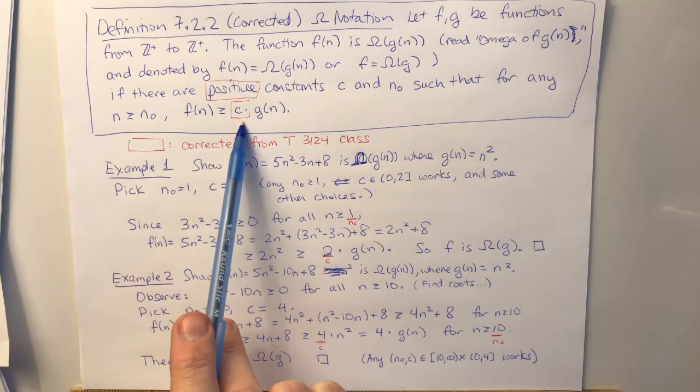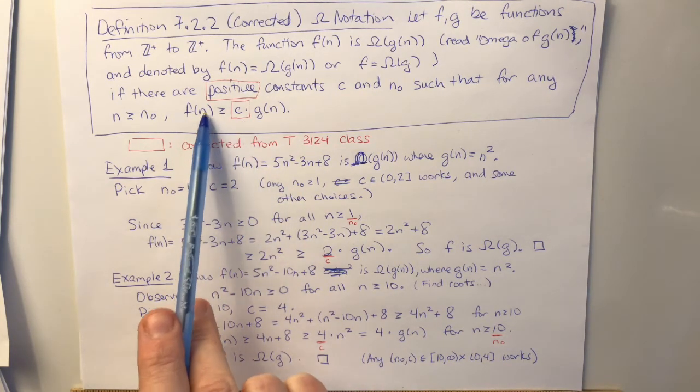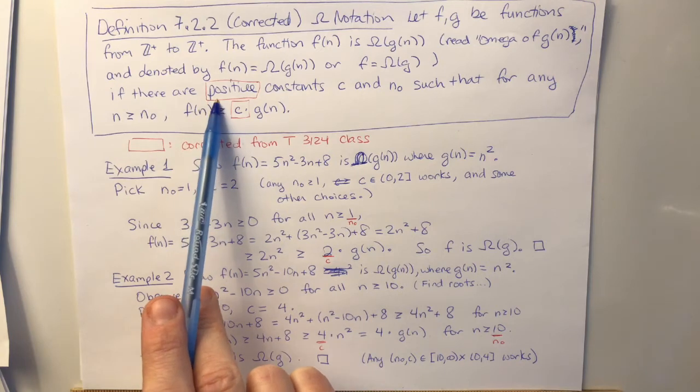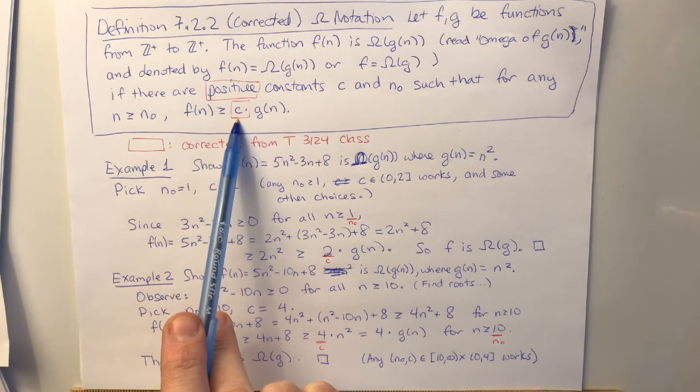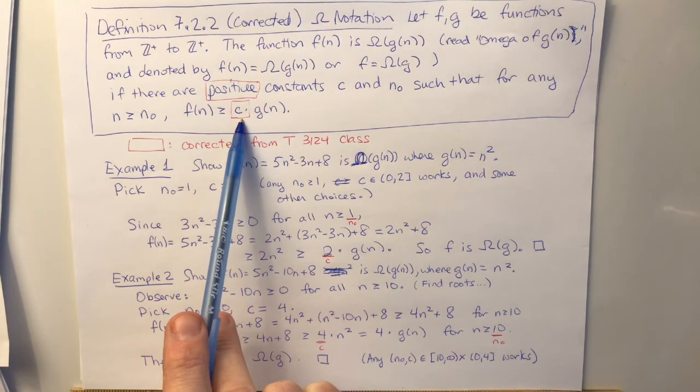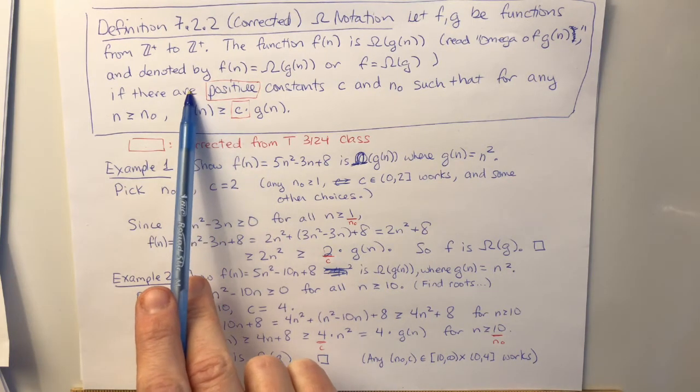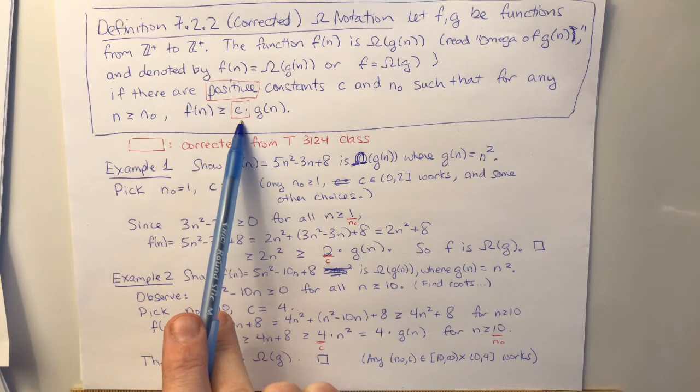Now, the original that I went over earlier today, the errors are in the red boxes. So we need to add positive to make sure that the constants c and n₀ are positive constants. And this constant c goes on the right side of this inequality, not the left side. So positive I just plain left out. This c is on the right side of the inequality.